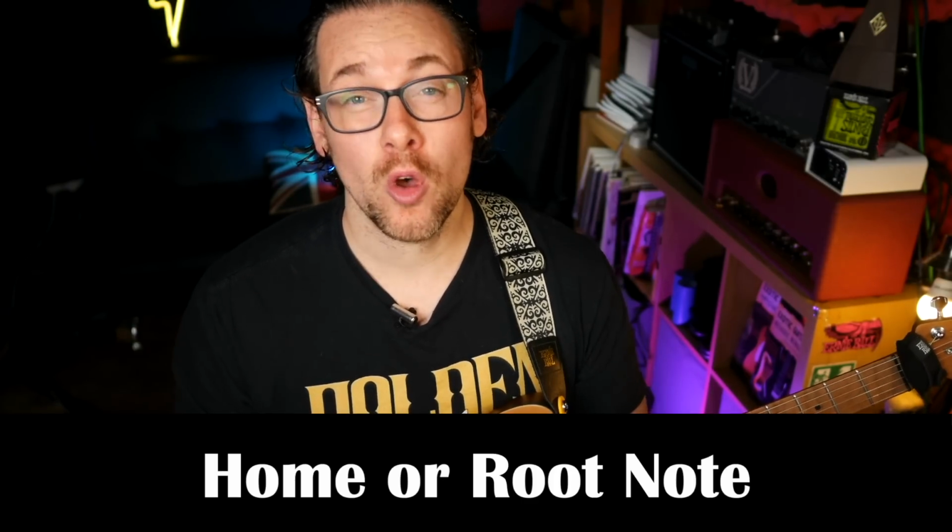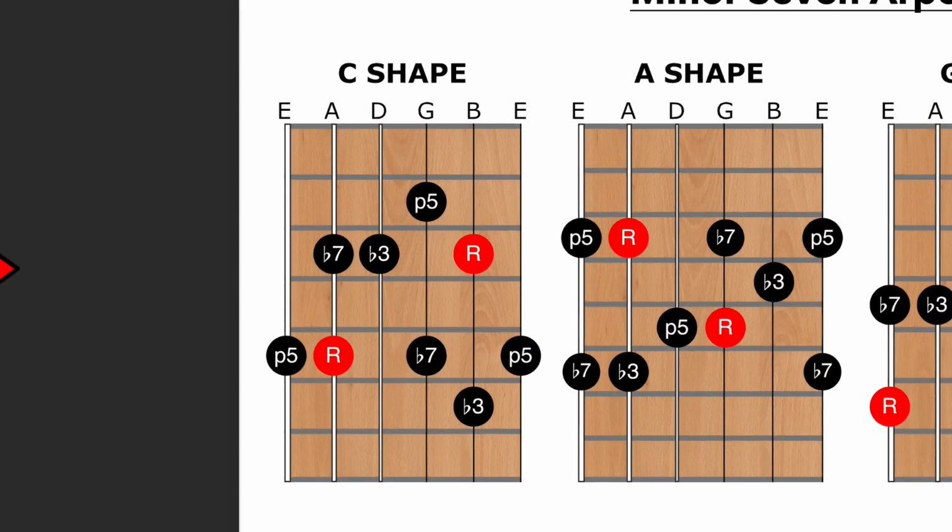We can play modes by starting on a different note in the scale and making that the home or the root note. So you may have seen in my diagrams where you've got an R, that means root. That's the home of the scale, chord or arpeggio. That's where all the other notes relate back to.